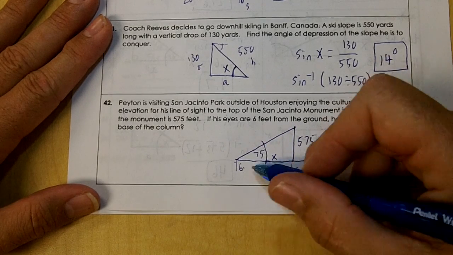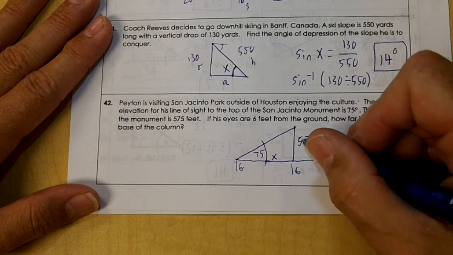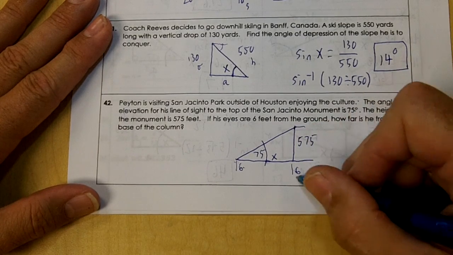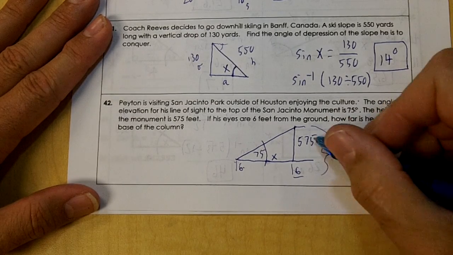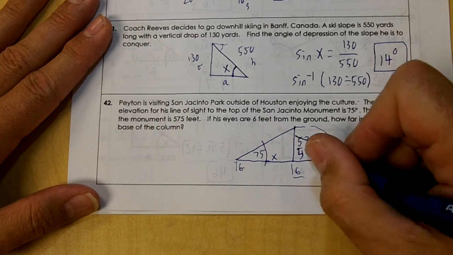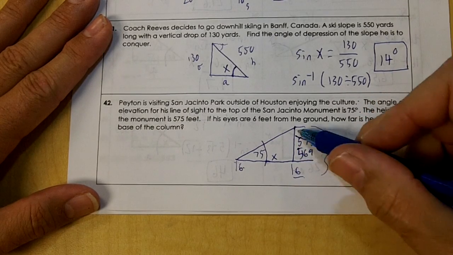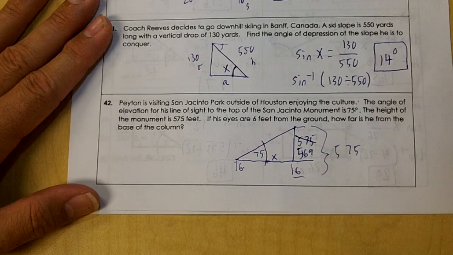Okay, we don't need to know the 6, do we? Well, yeah, we do. What's going to happen to the 575 minus 6? From here to here is 575. So what do we have to do to 575 and 6? Subtract it, and you would get 569. So the top of the monument is 569 feet above his eyes.